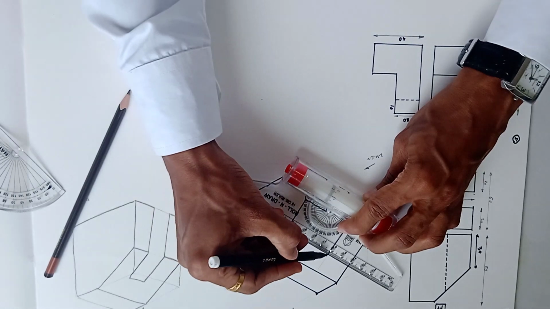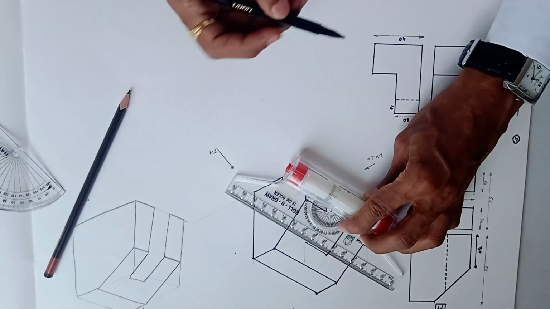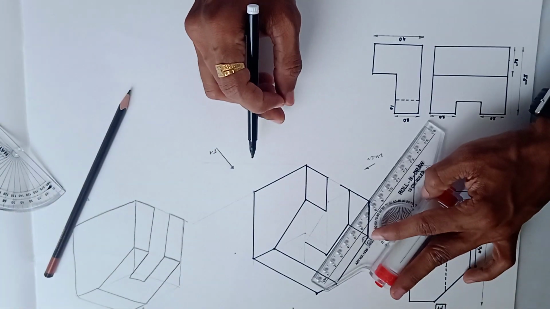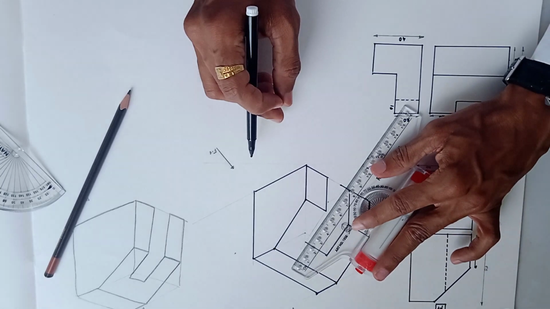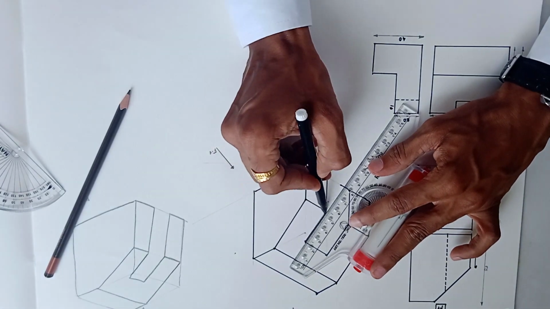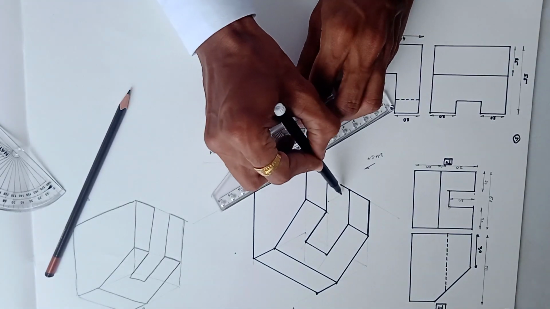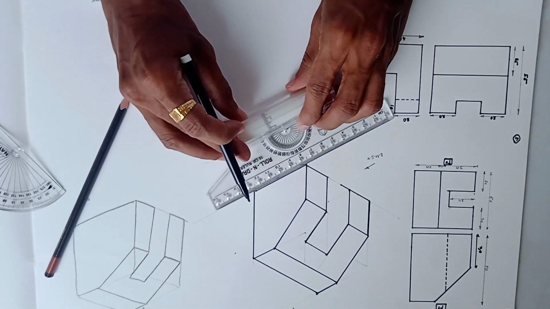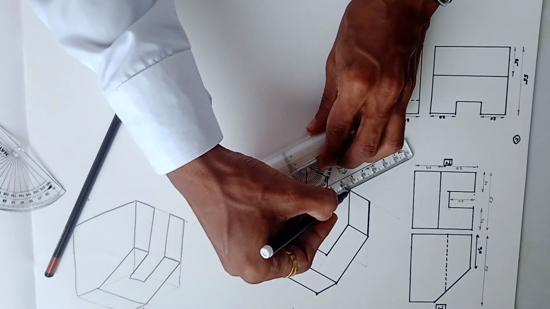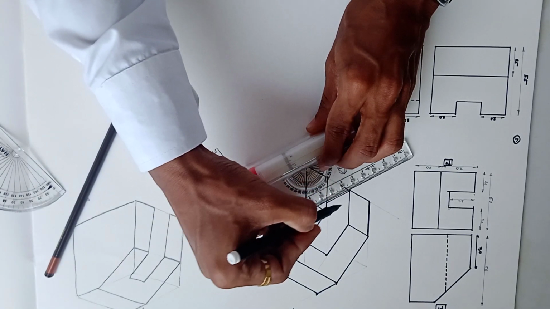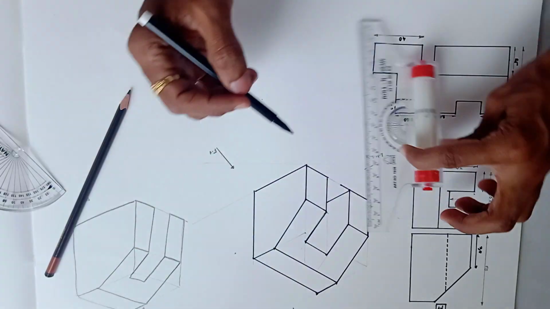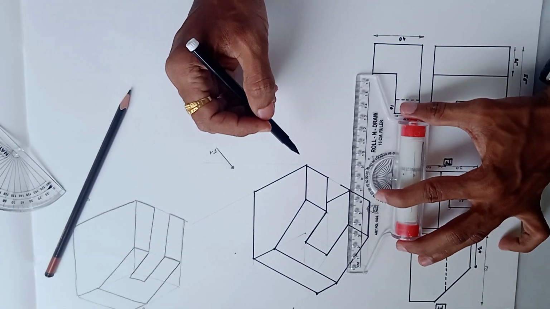From this end point draw the parallel line to the z axis. From this point draw the parallel line. Then draw this base edge which is parallel to x axis. So length of this edge is 20 mm. Then you can show this corner.